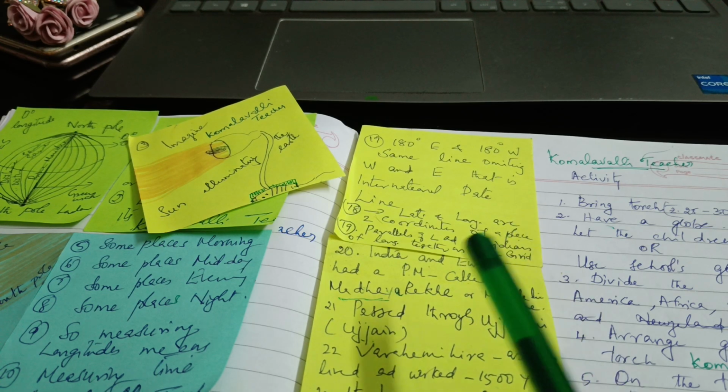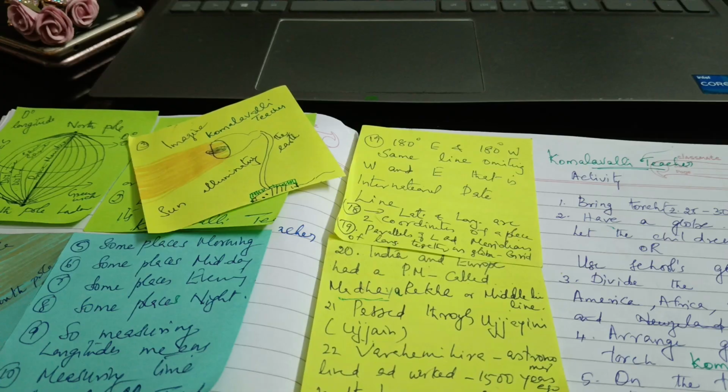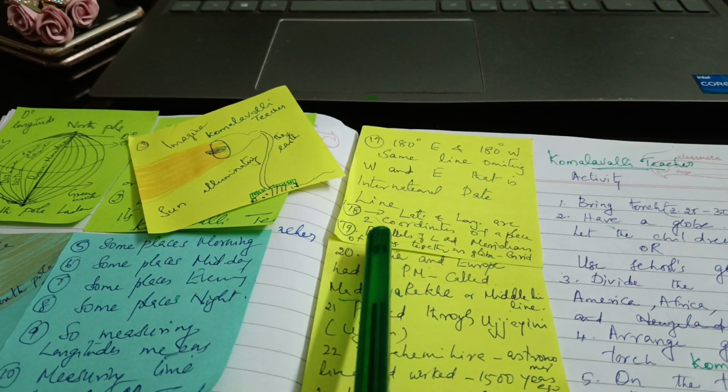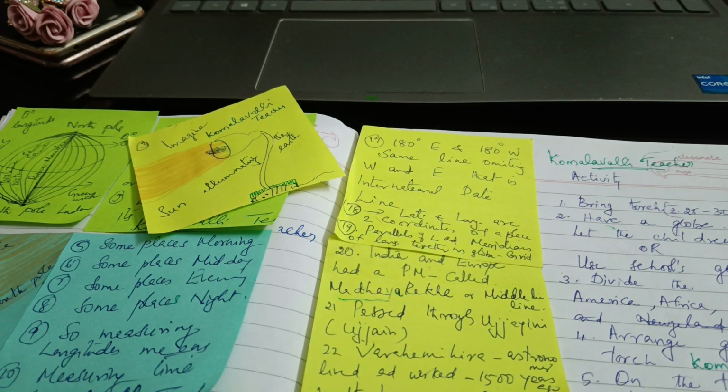Then latitudes and longitudes are two coordinates of a place: parallels of latitudes and meridians of longitudes. Together, on a globe, we call them a grid. Before that, latitude and longitude are two coordinates.